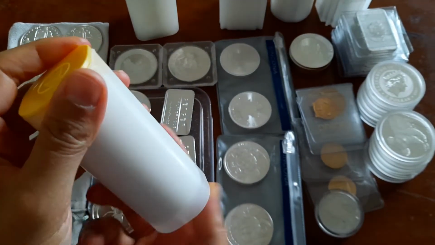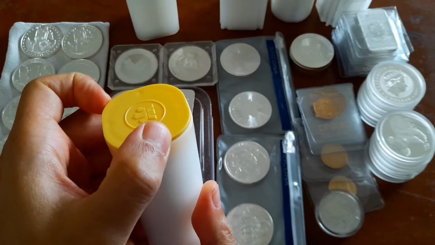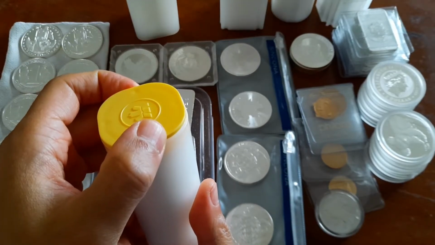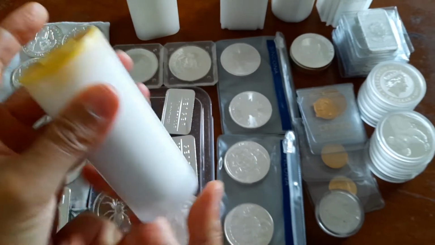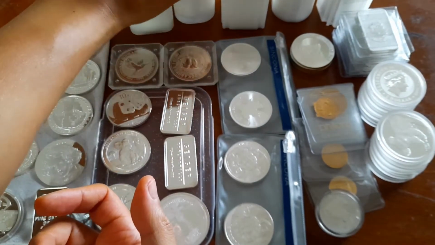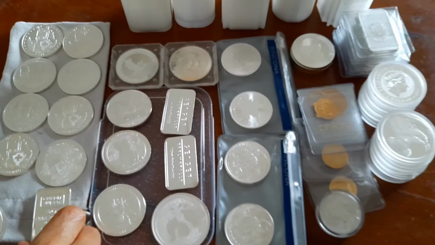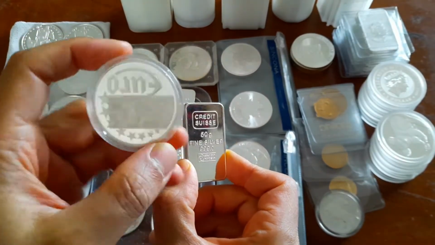Oh God, my math is off. There's 153 ounces in coin and bar form, plus these two, which make, I believe, a 25 gram coin and a 50, so 75 grams.